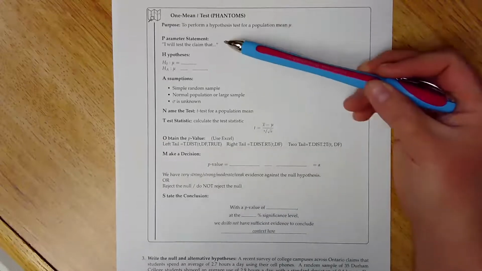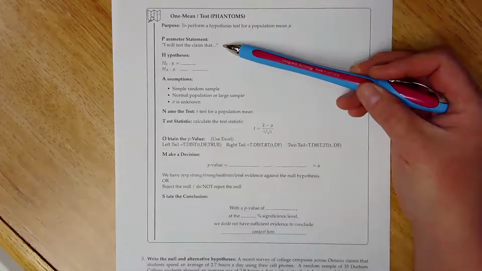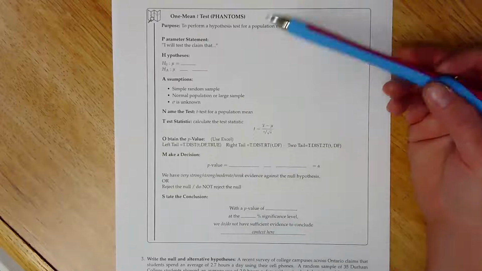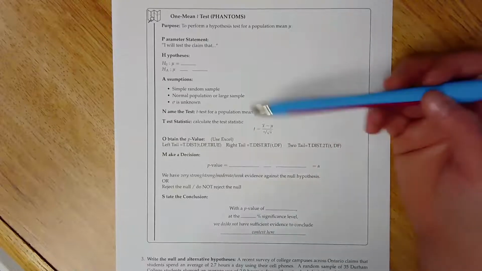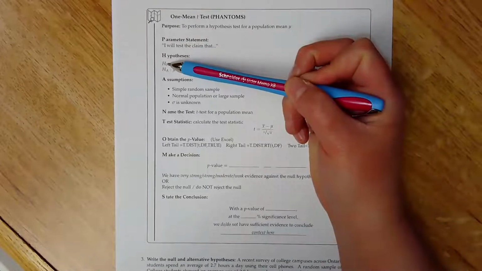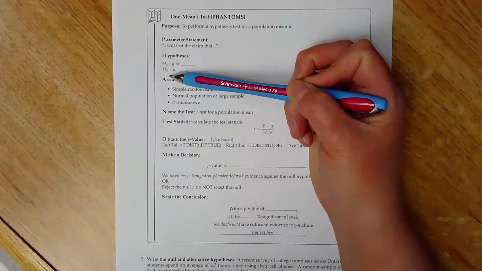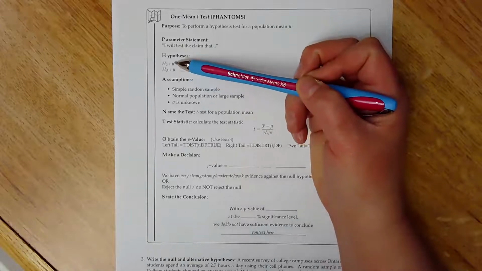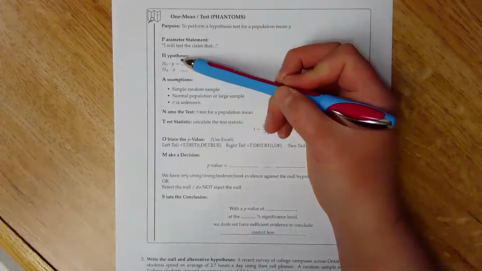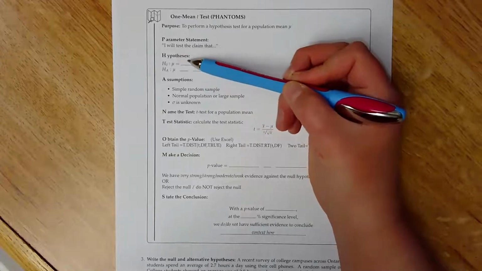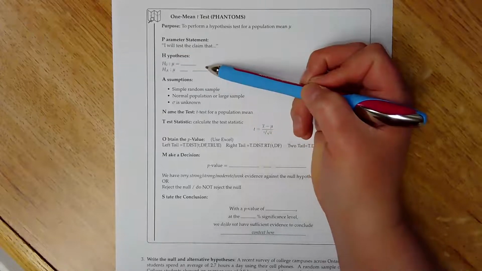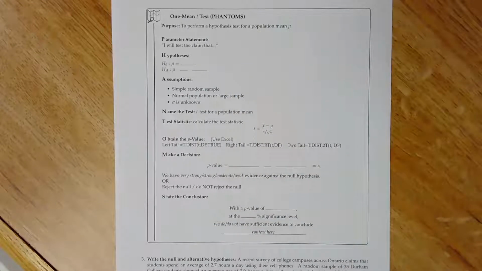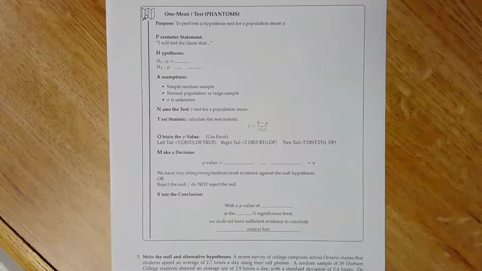So the P is still the claim that we're going to test, such as the mean battery life is less than 300 hours. We still have the same hypotheses, a null hypothesis and an alternative hypothesis. They both have a mu for them because we're still talking about one mean. And the null hypothesis is mu equals a number. And the alternative is going to use that same number, and it'll use the less than, greater than, or not equal to. So we'll still have the left, right, and two-tail.